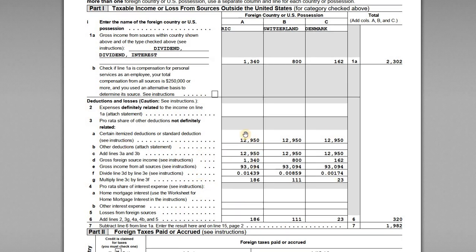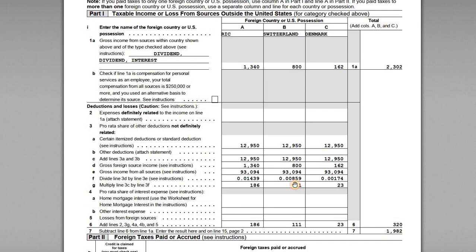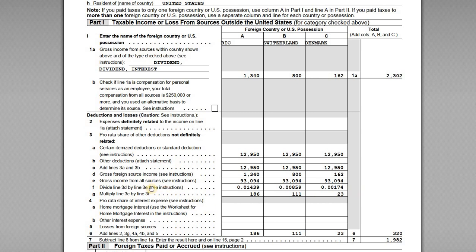So on line 3A, John's entered the standard deduction. You enter the same thing for each column, okay? So the standard deduction you see on line 3A, that's consistent. And the same thing for line 3E, gross income from all sources. So we've got the standard deduction here, right? There's no other deductions we're adding. The gross foreign source income in 3D is the amount that's entered up here on line 1A. So we've got the 1340, the 800, and the 162.